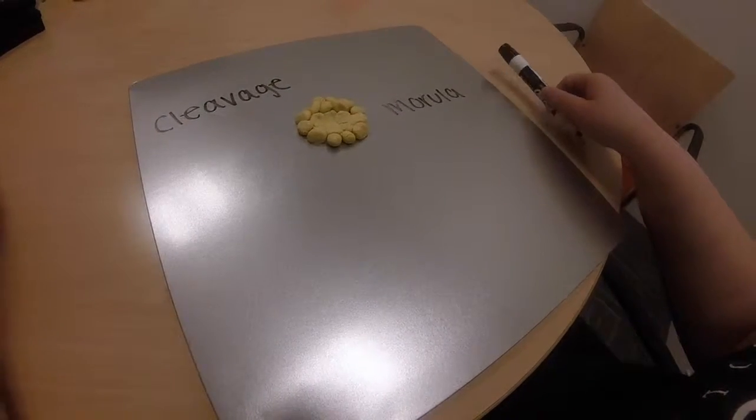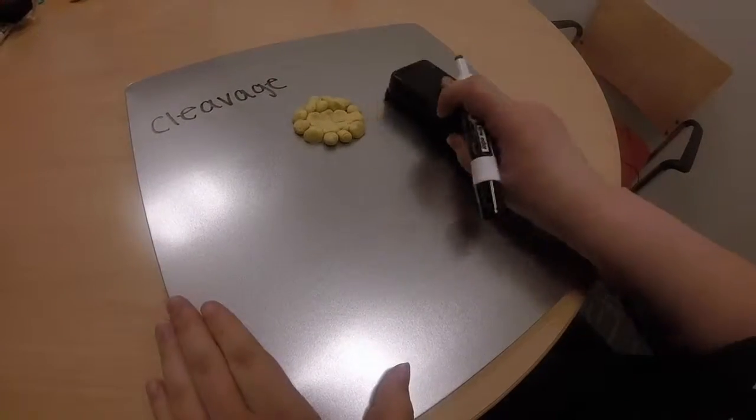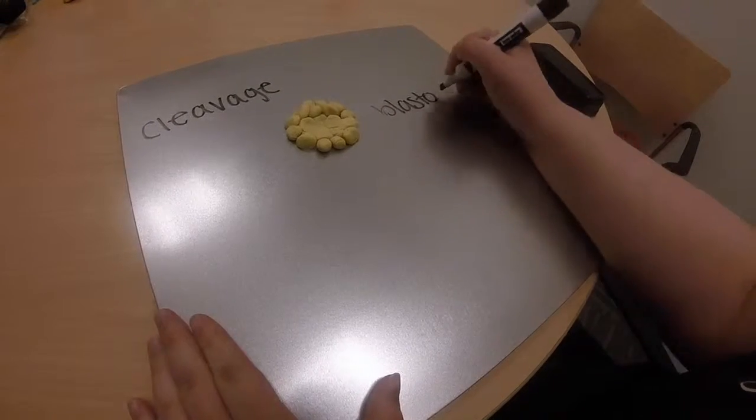The morula happens 72 hours after fertilization. It is a solid ball of blastomeres.